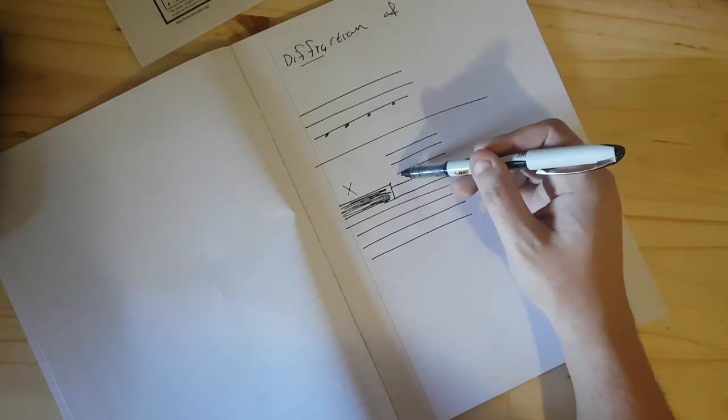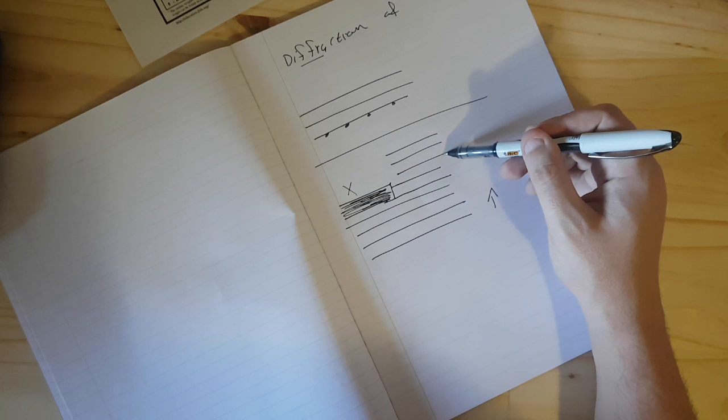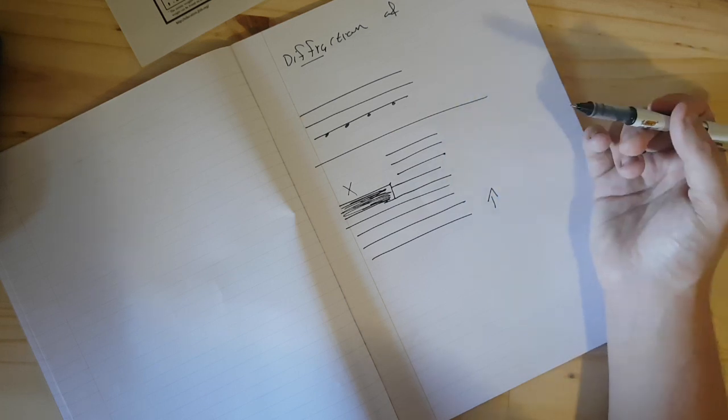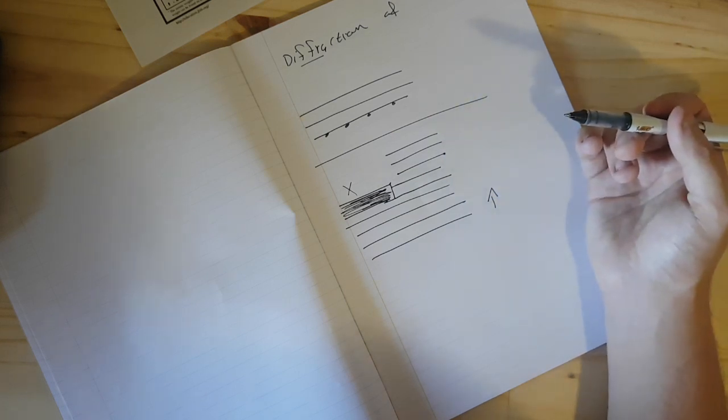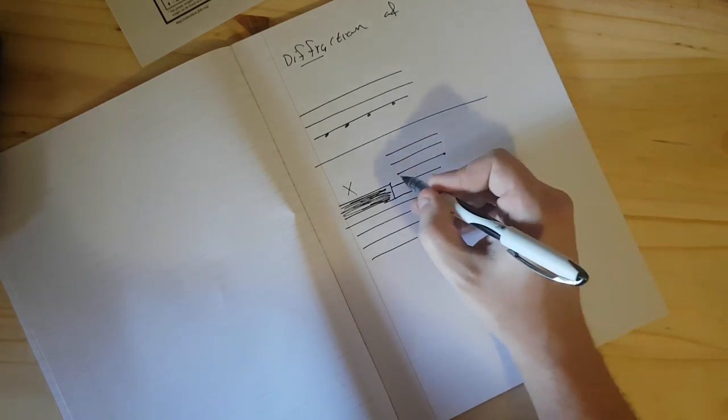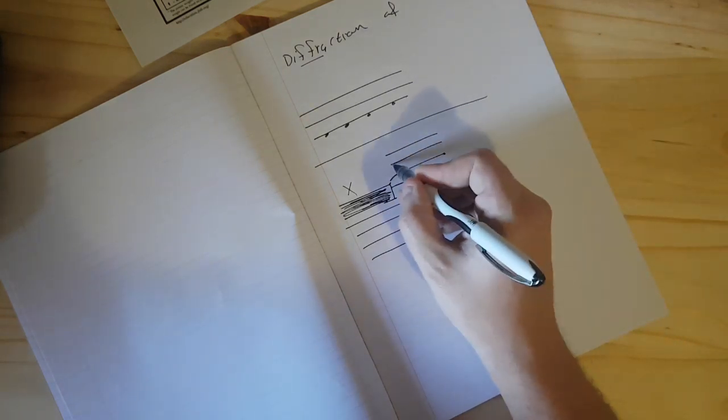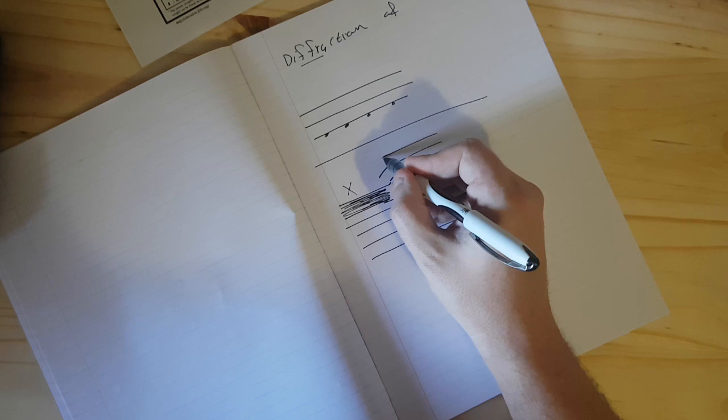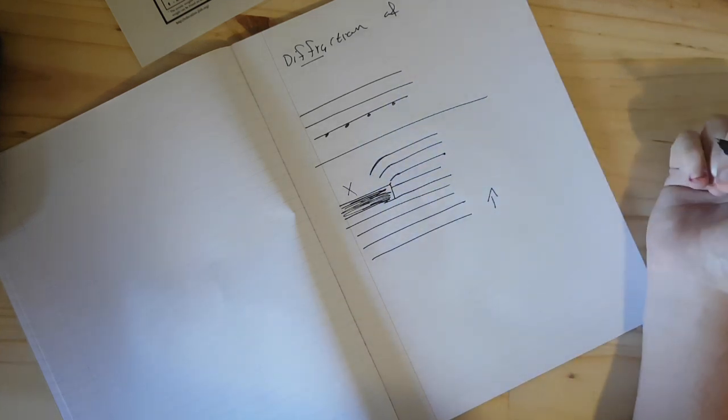So this end of the wave is moving slower than this end of the wave. So the wave front actually bends. So what we have is the wave front sort of doing this.